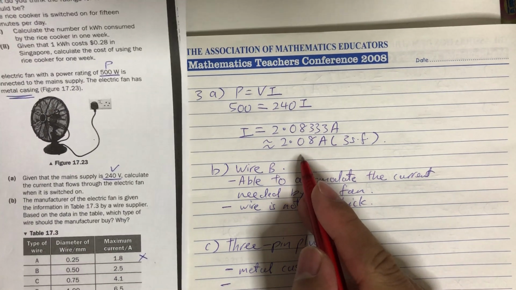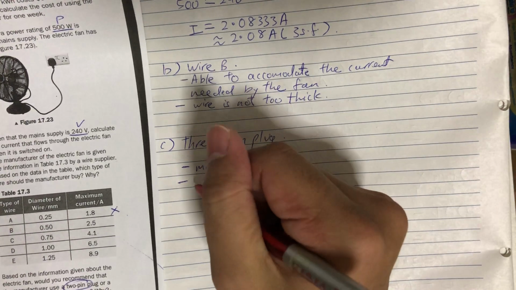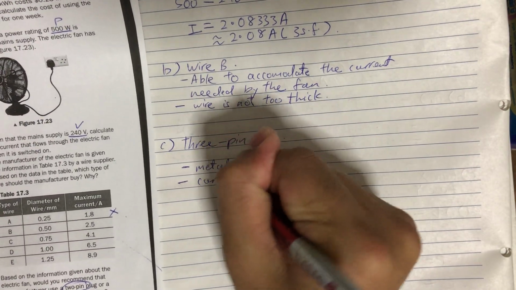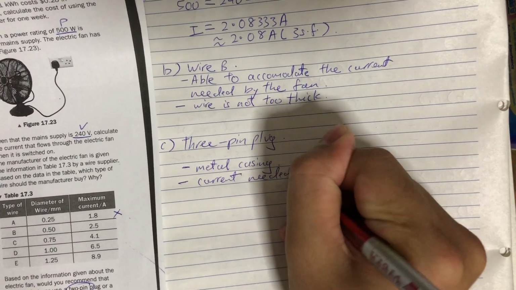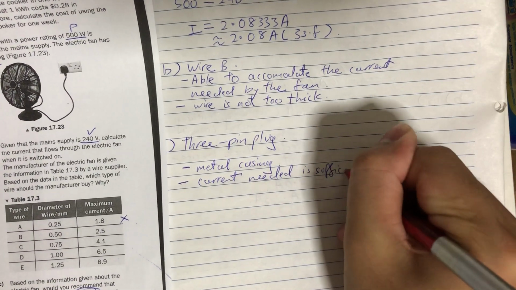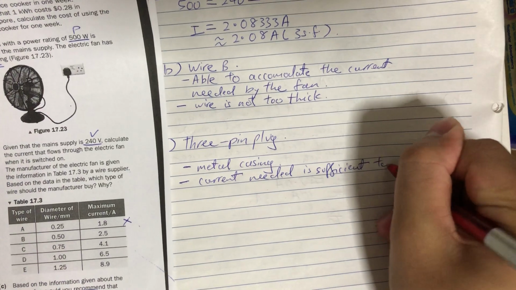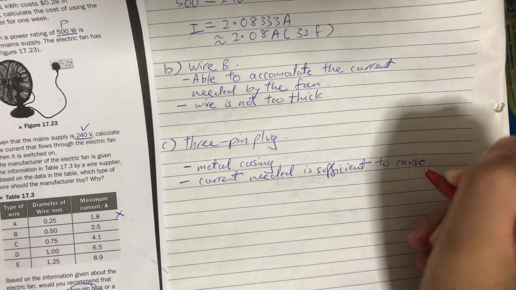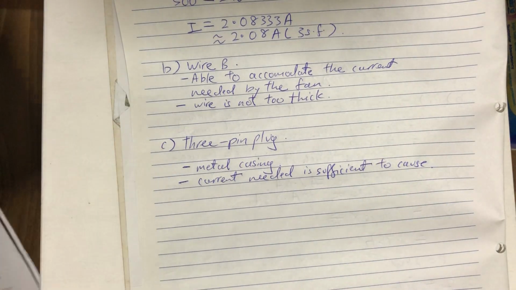It's actually quite high. Okay, so the current needed is actually sufficient to cause hurt. Okay, so that's why I will recommend a 3-pin plug.